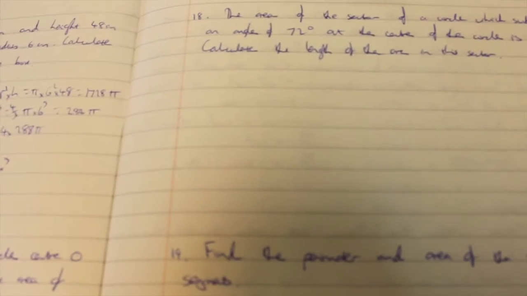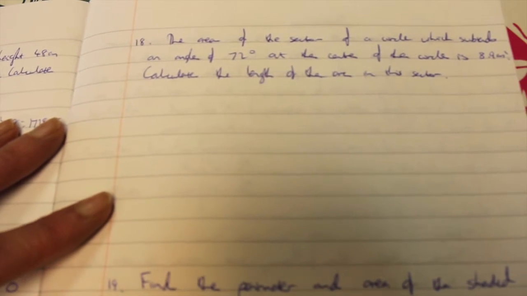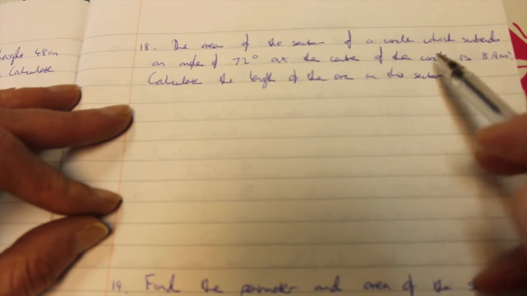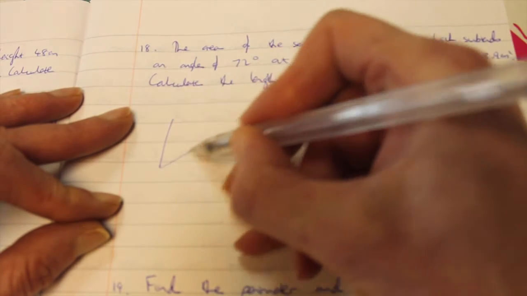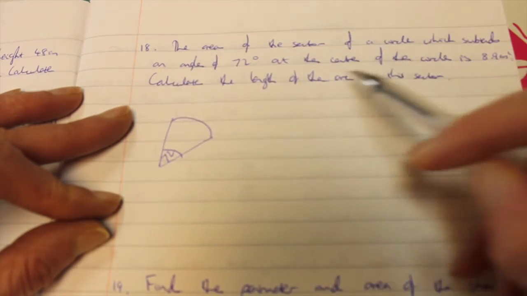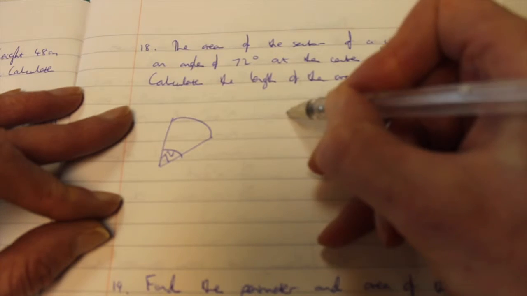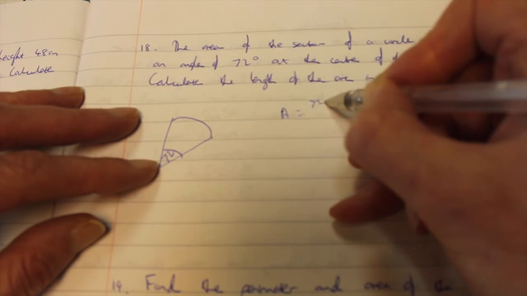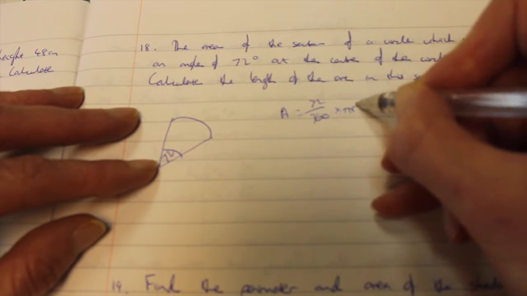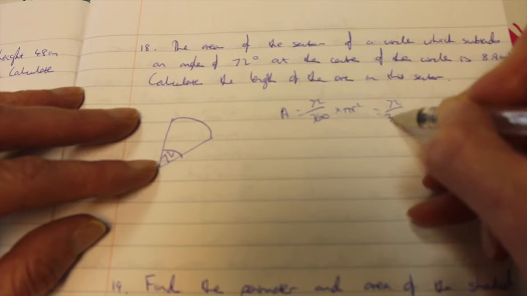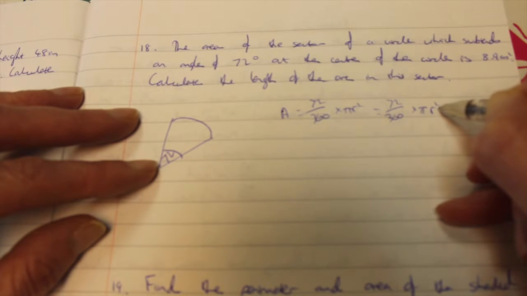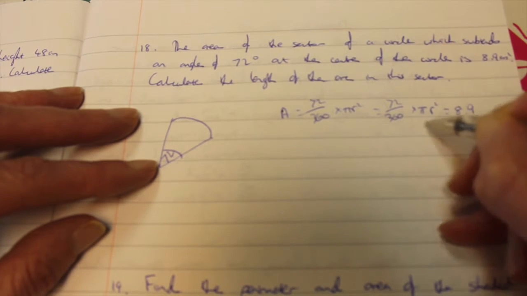Number 18. The area of a sector of a circle which subtends an angle of 72 at the centre of the circle. Actually, it's a very fancy way of saying you've got a sector, its angle is 72 and the area is 8.9. So area of a sector is the number of degrees out of 360. That's your fraction you have, times it by pi r squared. So 72 out of 360 times pi r squared, you don't know, but it equals 8.9.